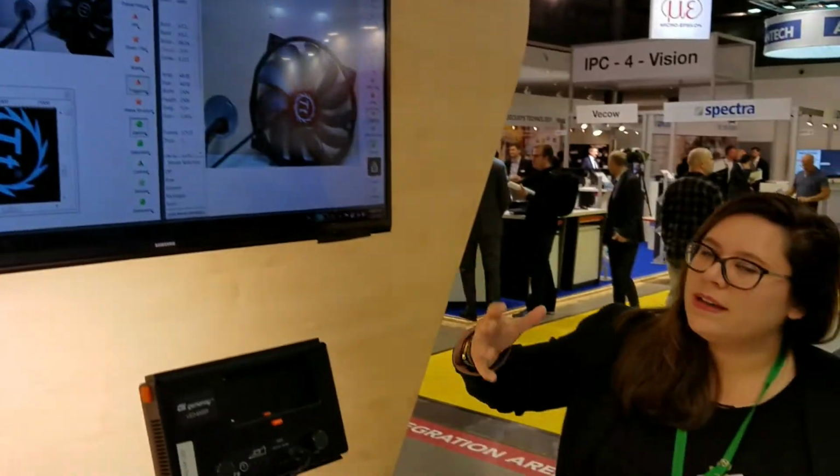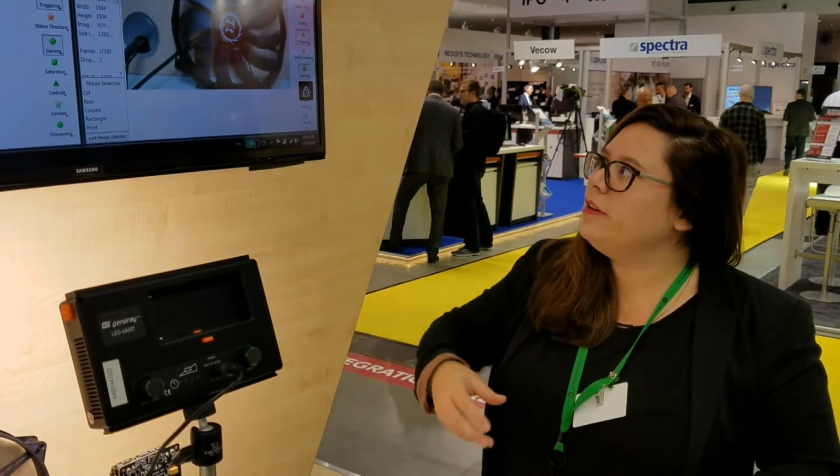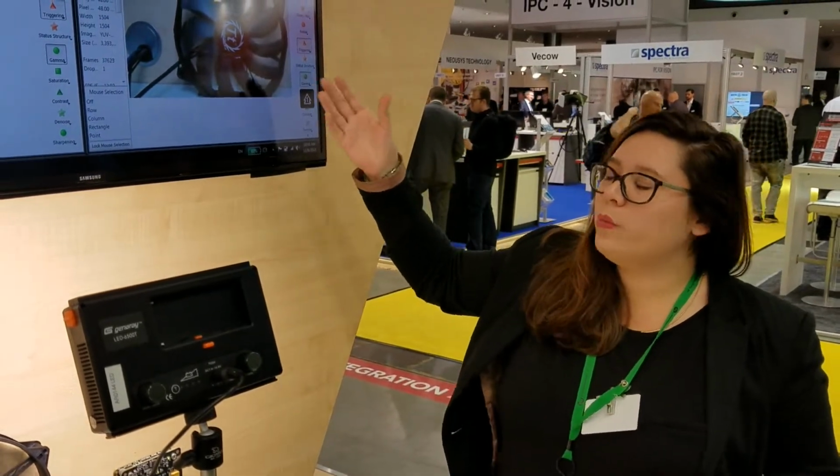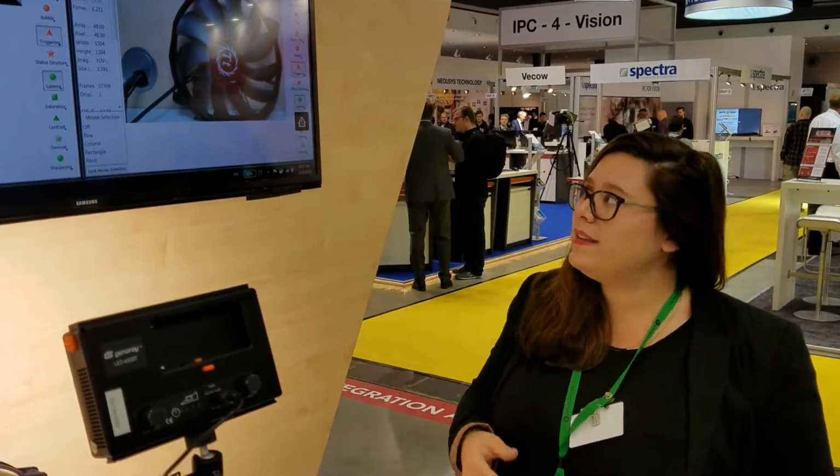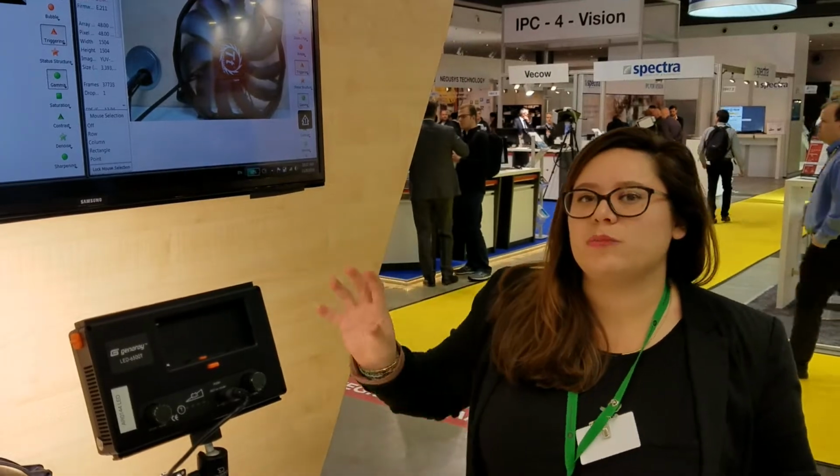So you can see that the global shutter is reducing the movement of the fan, meaning that it's a kind of still picture. And the rolling shutter here, the one we're using, has a high speed frame rate, meaning that we are using 120 FPS or less, and you're reducing this motion blur you could have with rolling shutter.